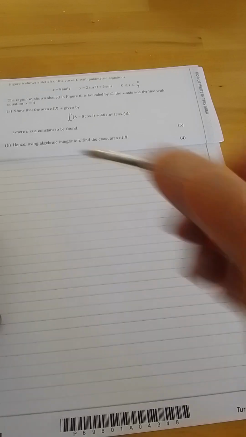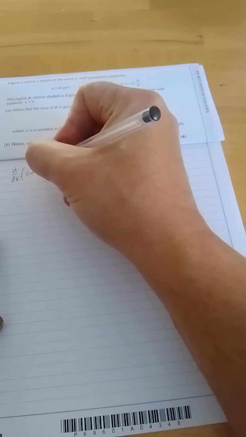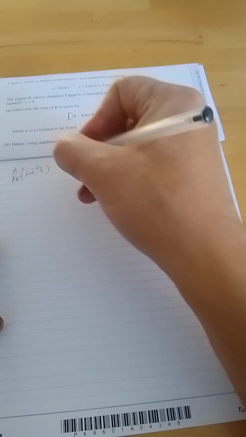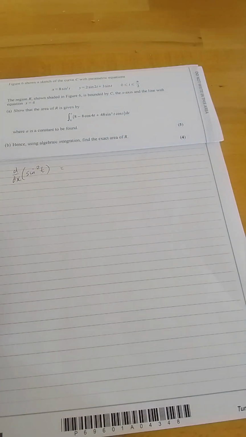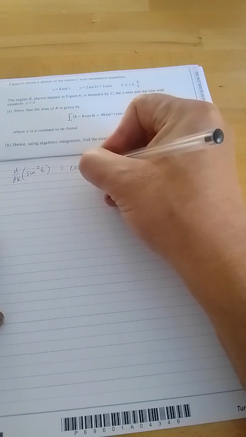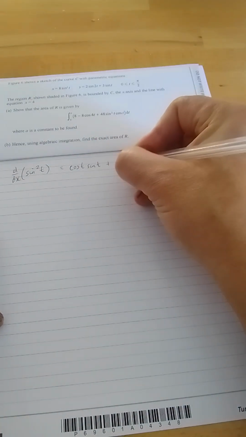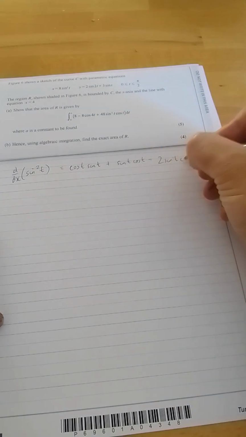We can probably figure that out by thinking about differentiating, for example, sine squared t. Using the product rule, it's sine t times sine t, so we differentiate one to give cos t times sine t, then the other way round, sine t times cos t, which gives us 2 sine t cos t.